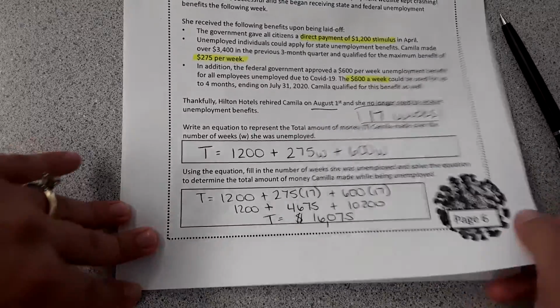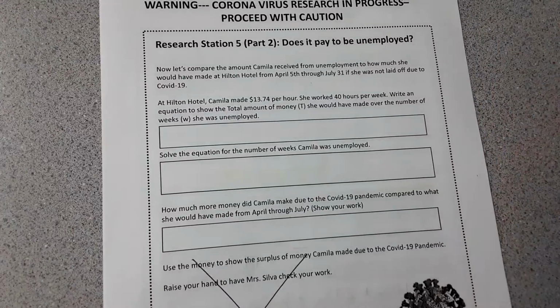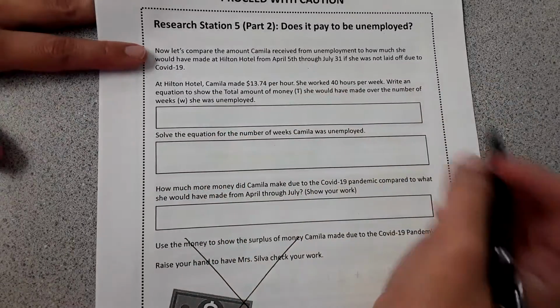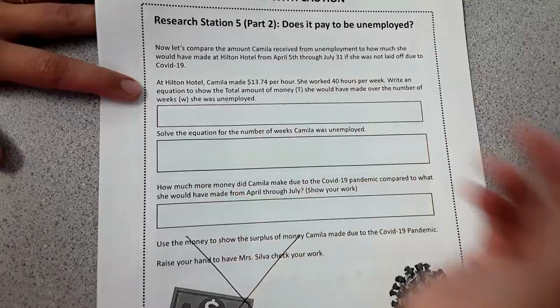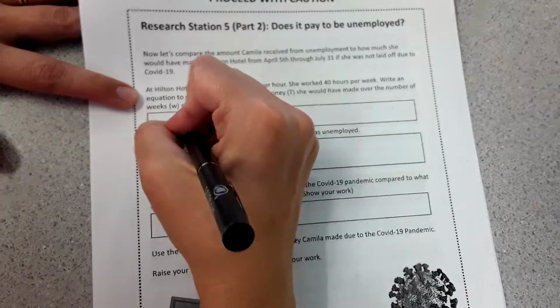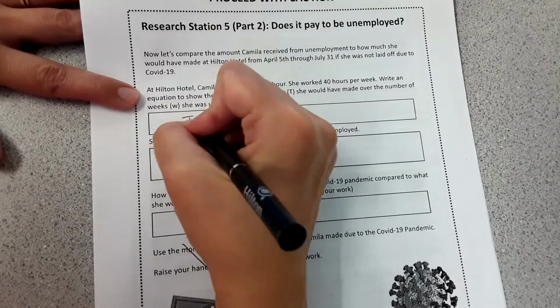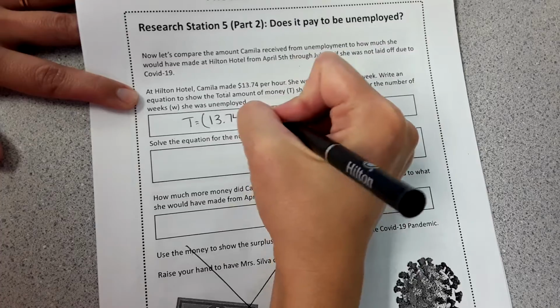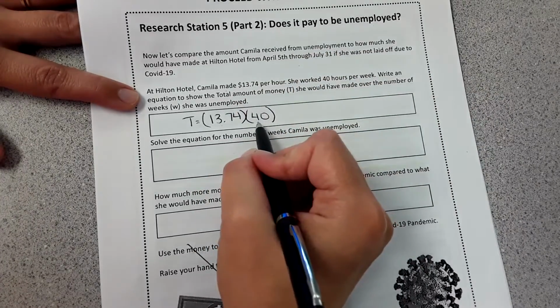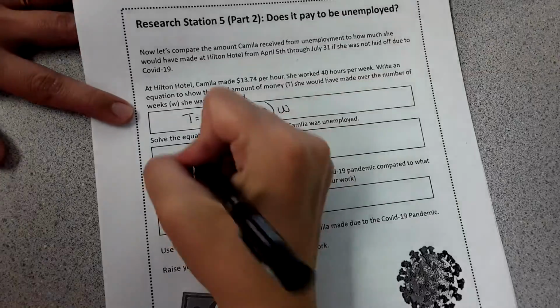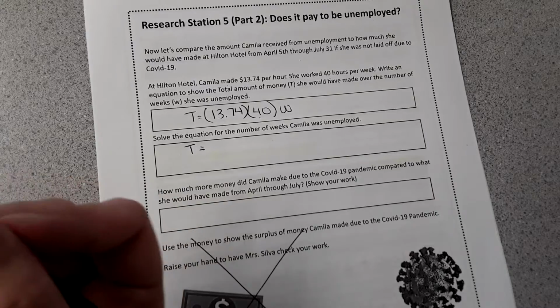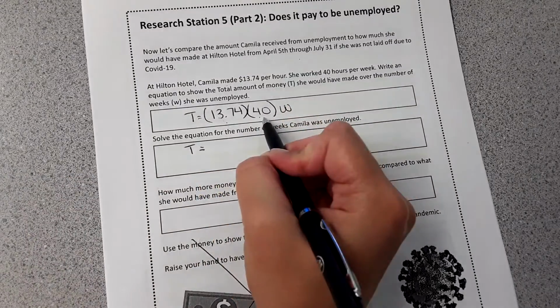Okay, so what if she didn't get laid off? On the next part, we're going to look at how much she would have made if she didn't get laid off from her job. So it says she worked at a Hilton hotel. She made $13.74 an hour. She would work 40 hours a week. Write an equation to show how much she would make in the 17 weeks she was laid off. So if she didn't get laid off, she would have been making $13.74 an hour for 40 hours a week. So this would give you the amount she makes each week, and then we're going to times it by the number of weeks. So total equals, so $13.74 times 40.